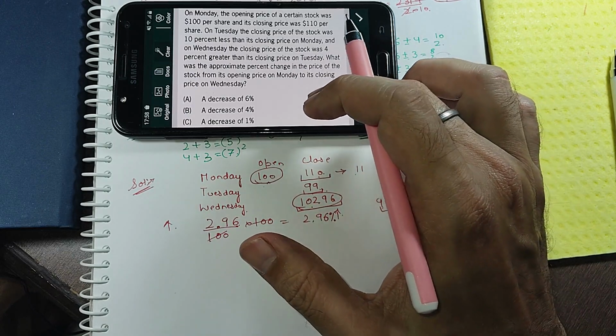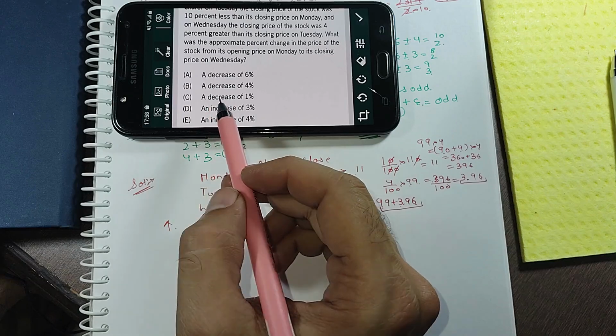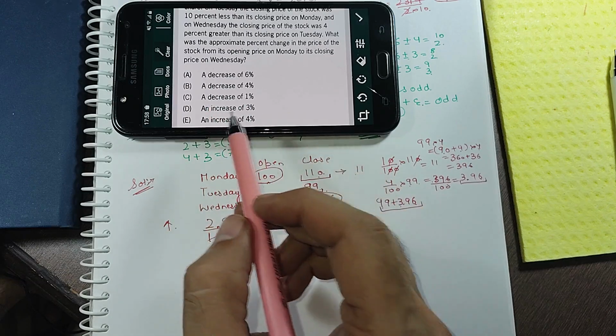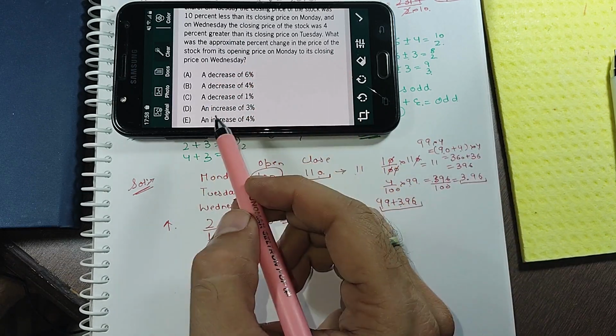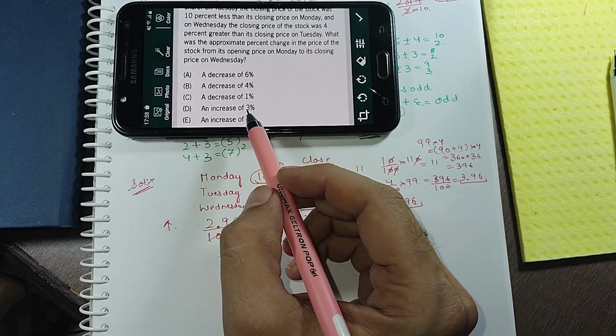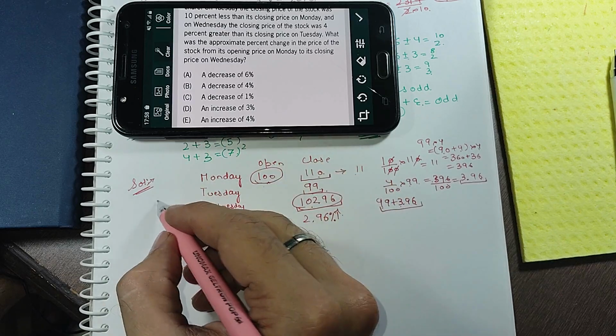Right? So the options are decrease, decrease, decrease, so the first three options are not an option. An increase of... it has asked what was the approximate percent change. So 2.96 is nearer to 3%. So option D is the right answer.